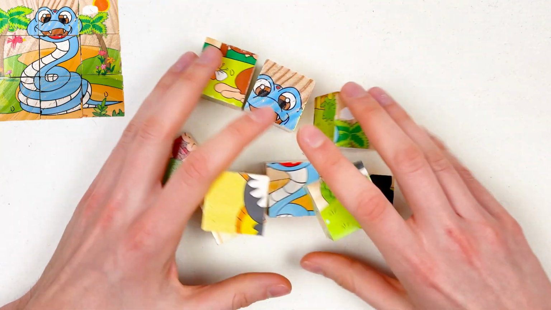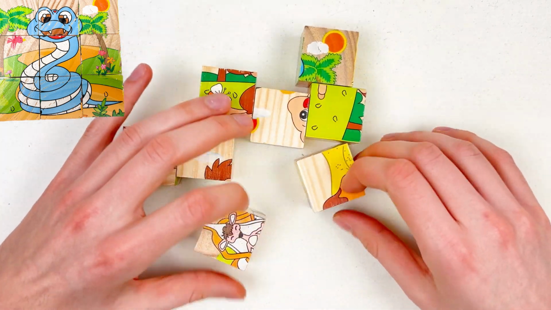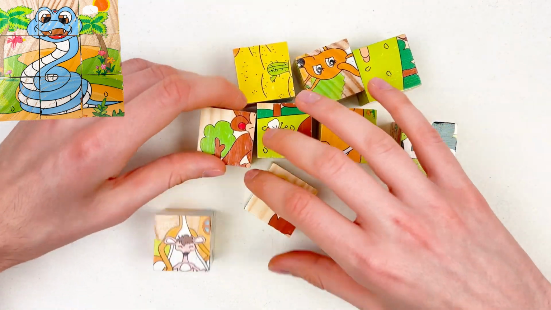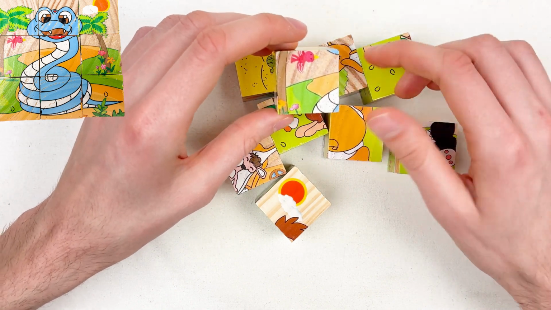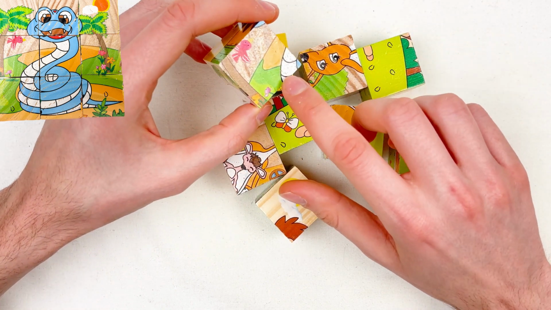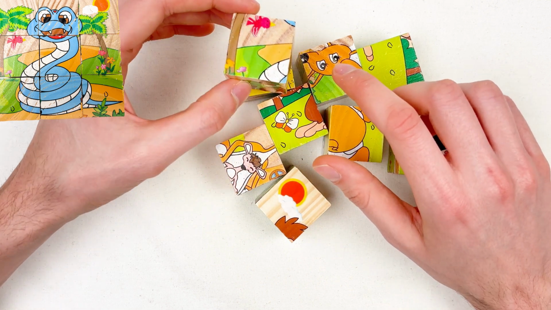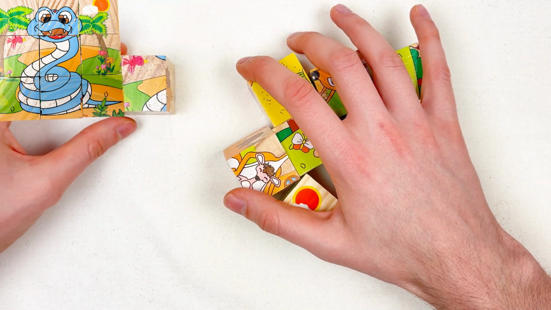Let's mix these puzzle pieces. And what we're gonna do first, the first thing that we're gonna do, we're gonna rotate each puzzle piece and try to find the part of the snake. So here you see there is the part of the snake, right? And when we found this, then we're gonna place it right here.